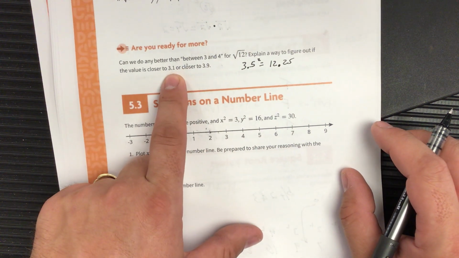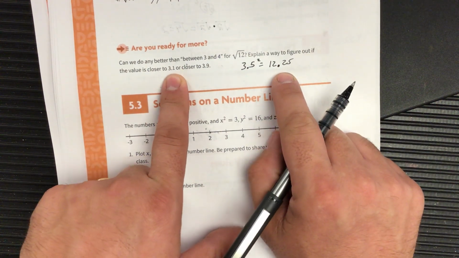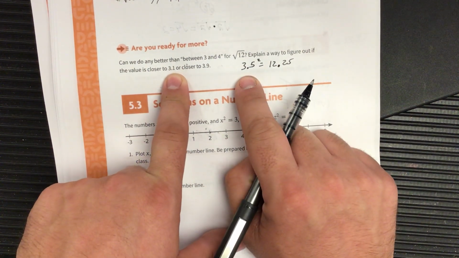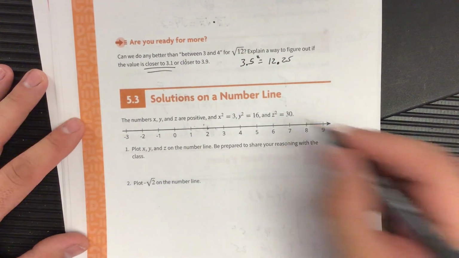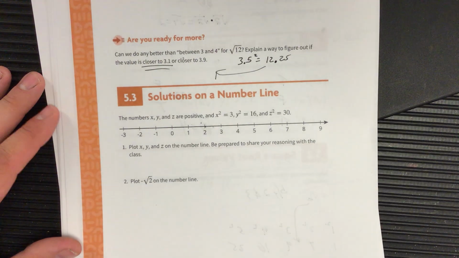Why? Because it would have to go down. Yeah, it has to go down because 12.25 is 3.5. So it's certainly less than that. So I'm going to underline 3.1 and basically use that as my reference.